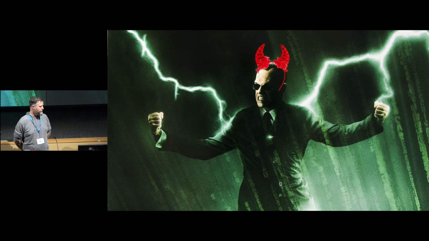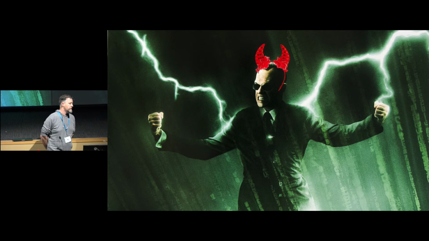For the purposes of the rest of it, I'm just going to talk about launch daemons, but it will be essentially the same. So I might say daemons, but it could be daemons or agents.